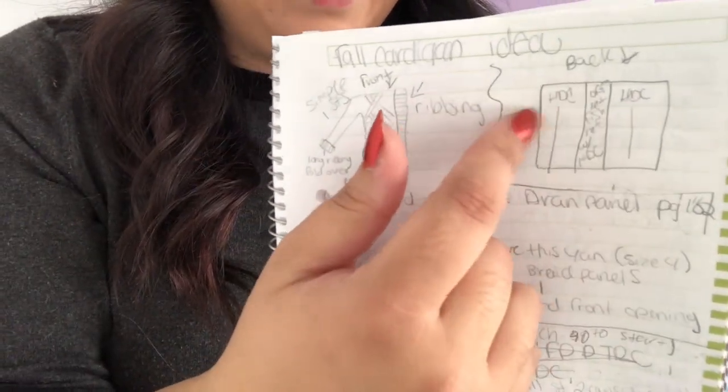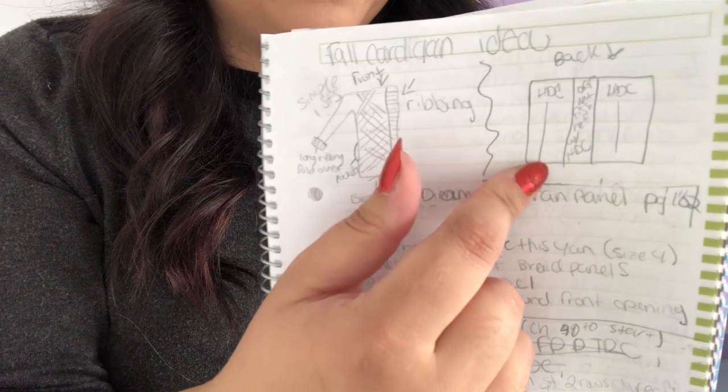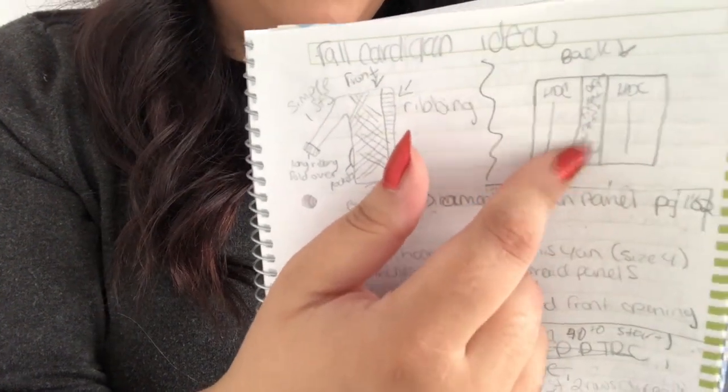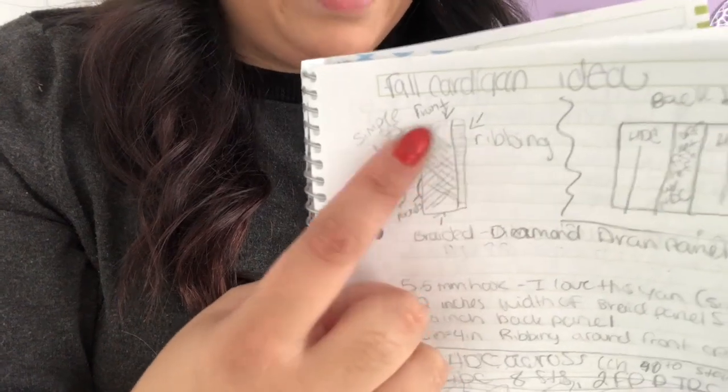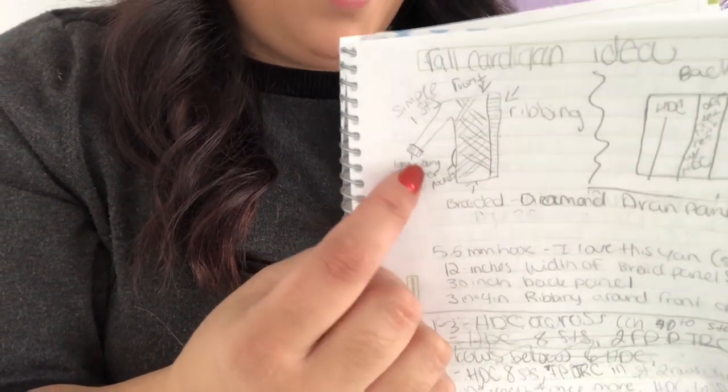So yeah, I'm not a drawer, I'm not an artist in that way, but that is just kind of what I do. So I draw how I want it to look, and I write things down, like I wanted this to be half double crochet, and I wanted there to be a panel of mesh somehow. I wanted there to be braided cables. I wanted it to be ribbed cuffs.